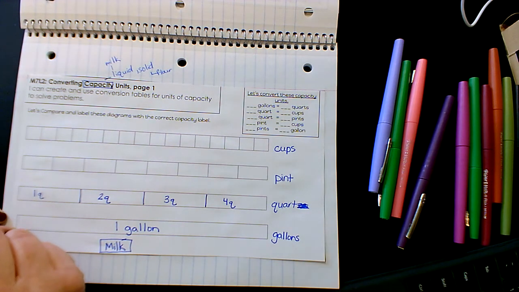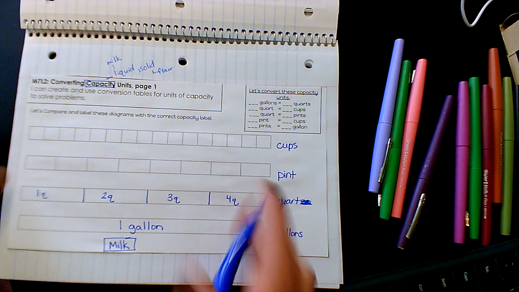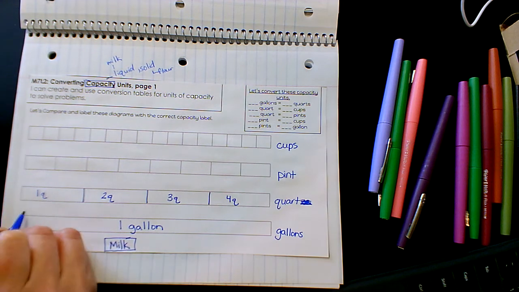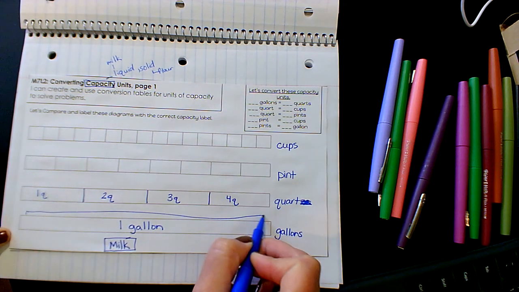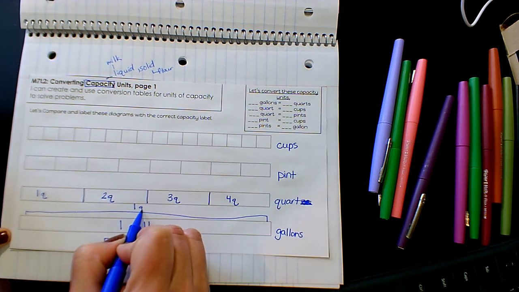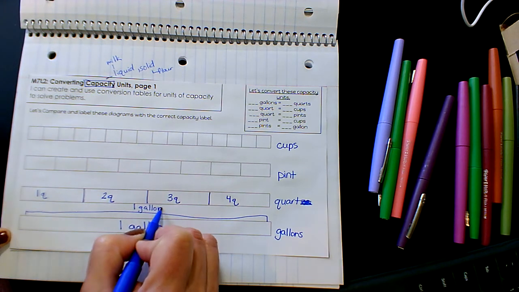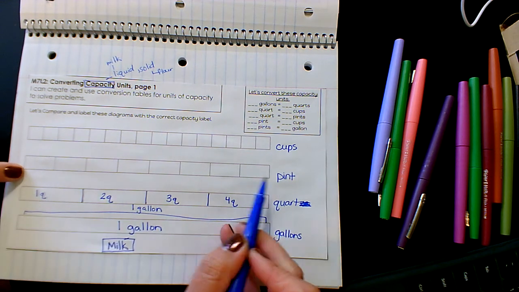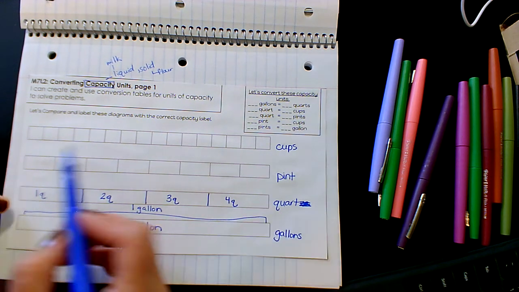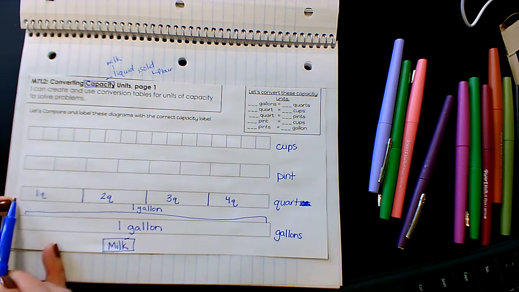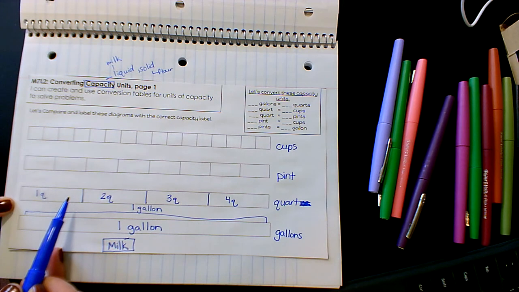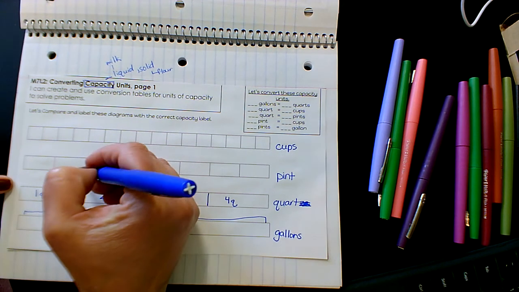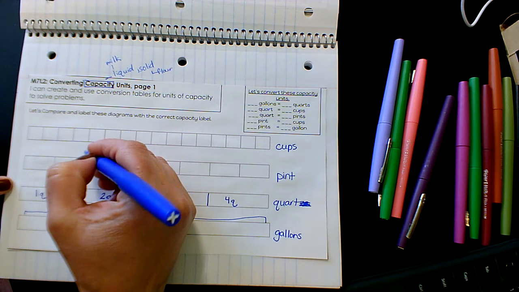Now, let's see how many pints, right? So this whole thing right here, that's 1 gallon. Okay? Now, let's come up here and let's do pints. Well, let's start with how many pints it would take to fill up 1 quart. Well, if I measure it up, look at that.